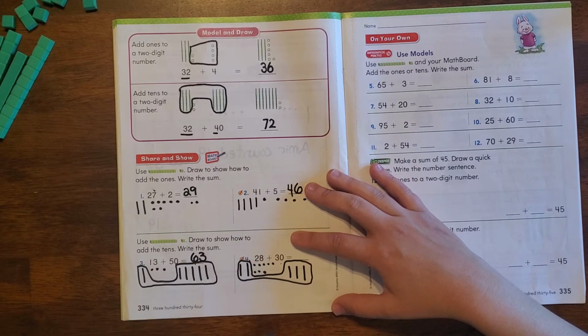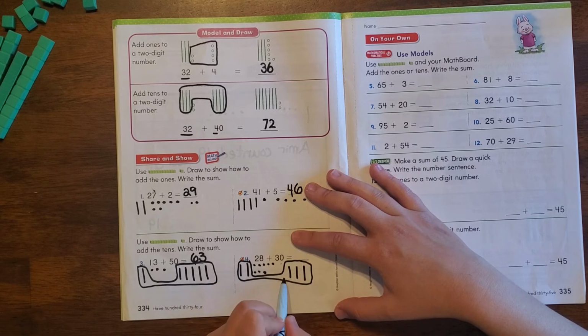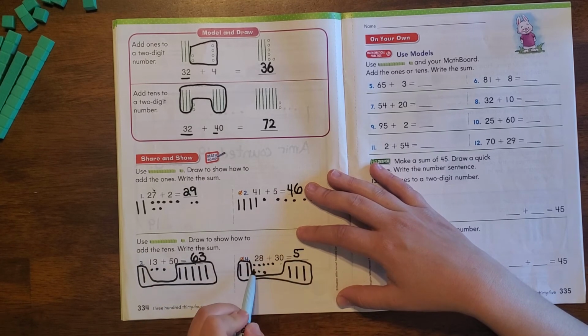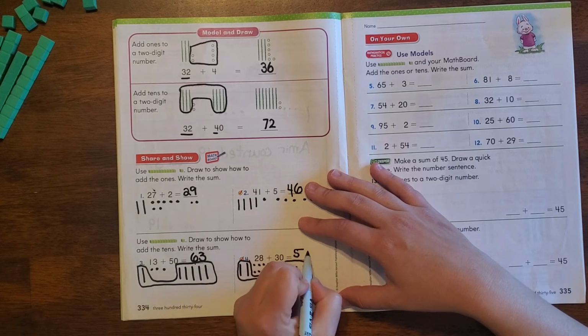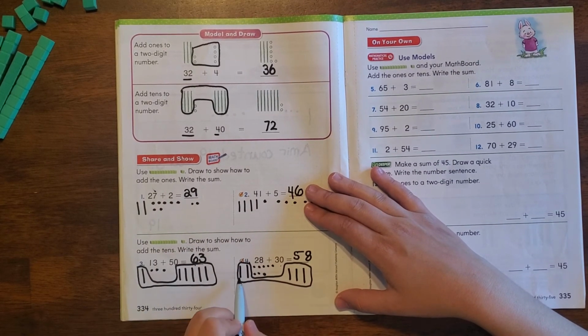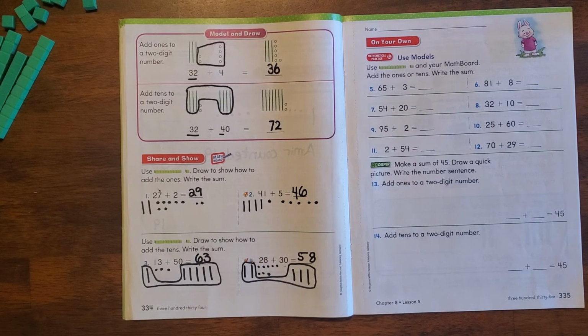Okay, now let's count the 10s. 10, 20, 30, 40, 50. So that's 5 10s. And 1, 2, 3, 4, 5, 6, 7, 8. 8 ones. Now let's count it all together. 10, 20, 30, 40, 50, 51, 52, 53, 54, 55, 56, 57, 58. Wonderful.